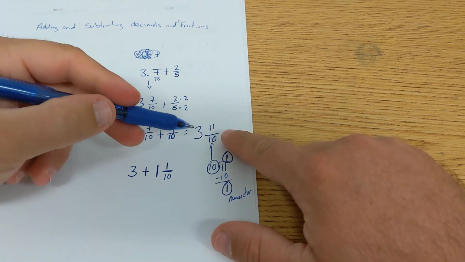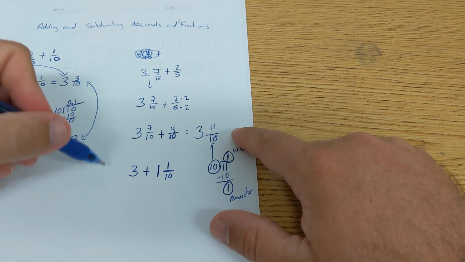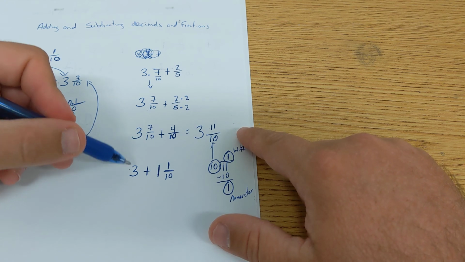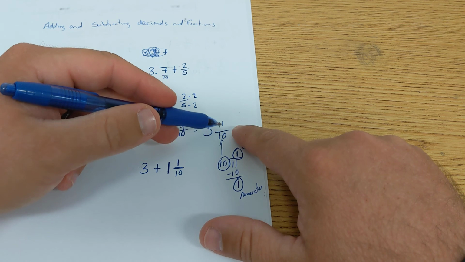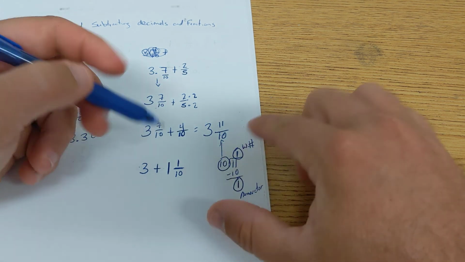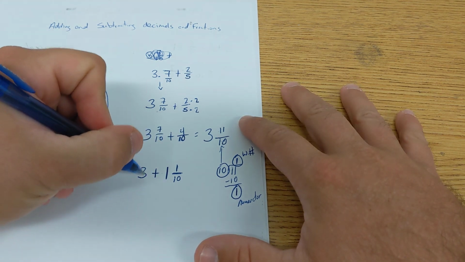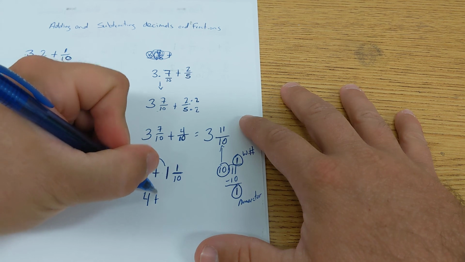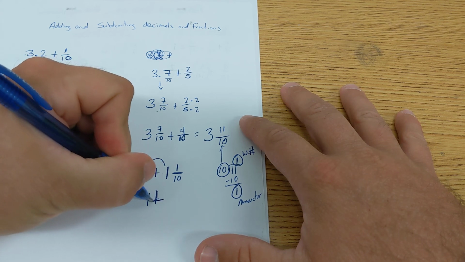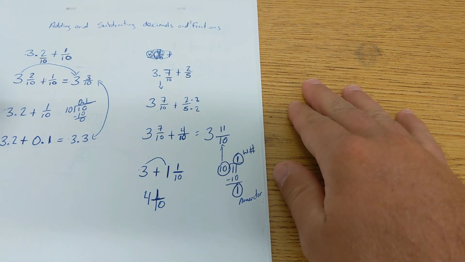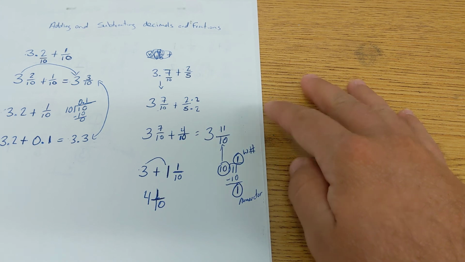So if we have a mixed number with an improper fraction in it, we're just going to pull this whole number off by itself, and then we're going to add our fraction to that. We're going to change that improper fraction to a mixed number. So now all we have to do is add our whole numbers and carry the fraction with it.